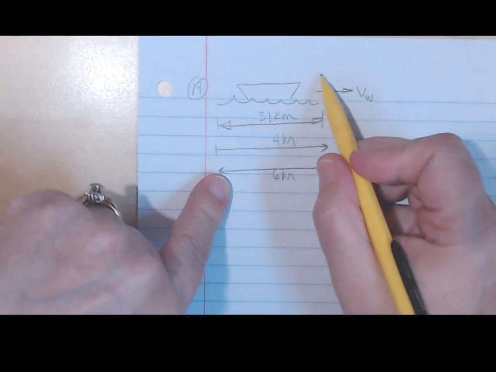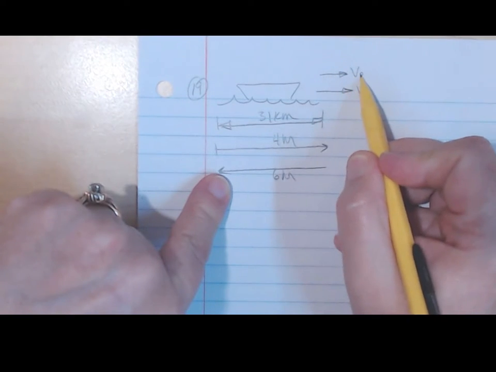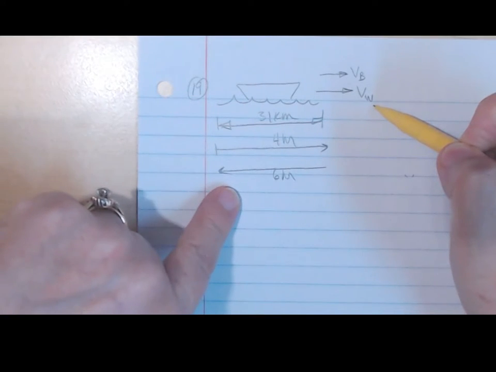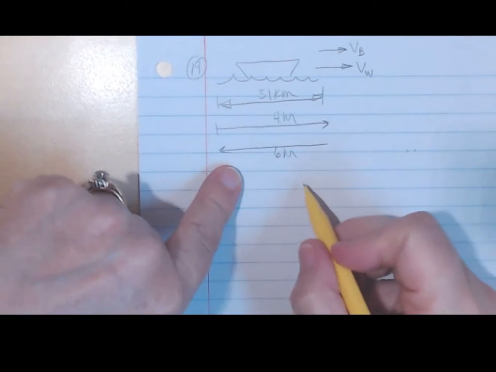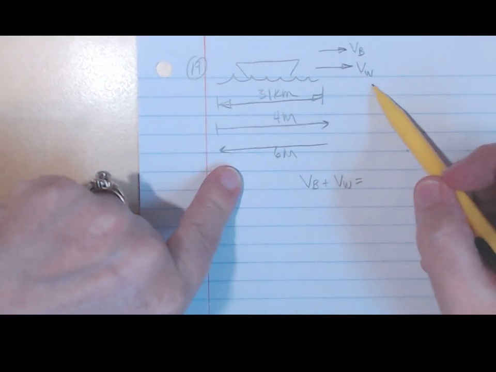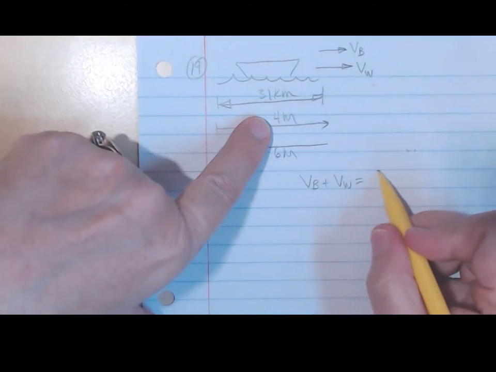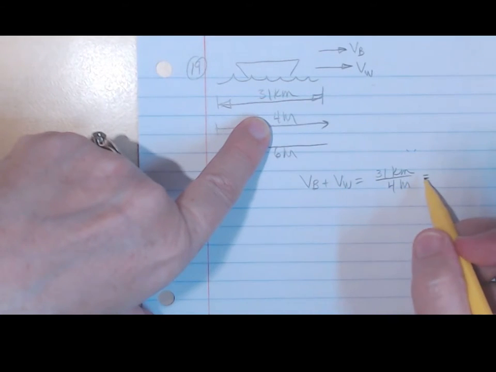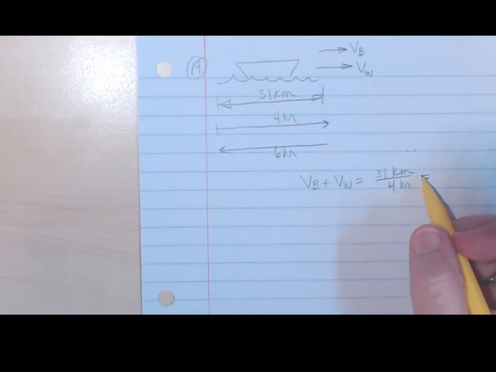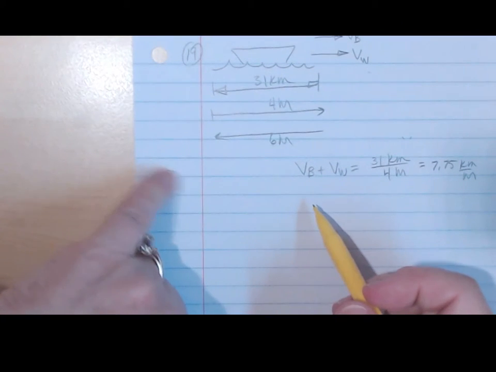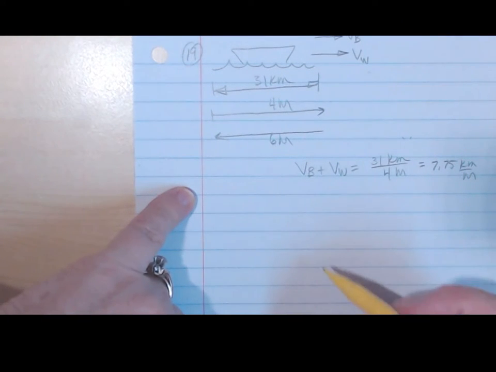So if on the trip out I have the velocity of my boat moving this way, we'll define both of them as positive to the right. So let's say on the way out I would have velocity of the boat plus velocity of the water, and those two together combine to cover 31 kilometers in 4 hours. And if I divide 31 by 4, what do I get? I get 7.75 kilometers per hour.